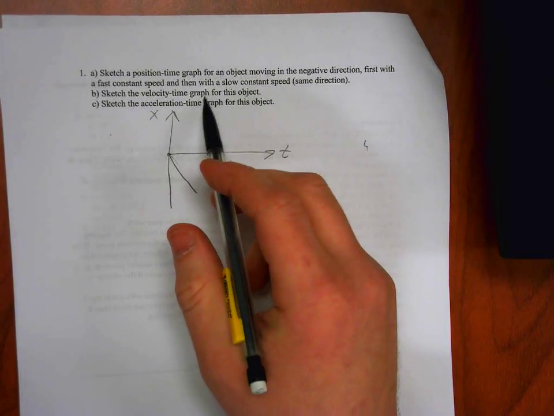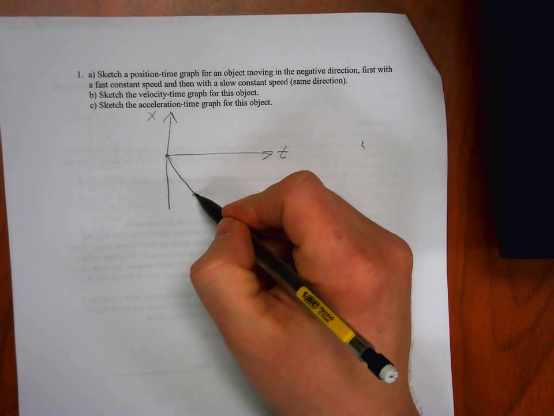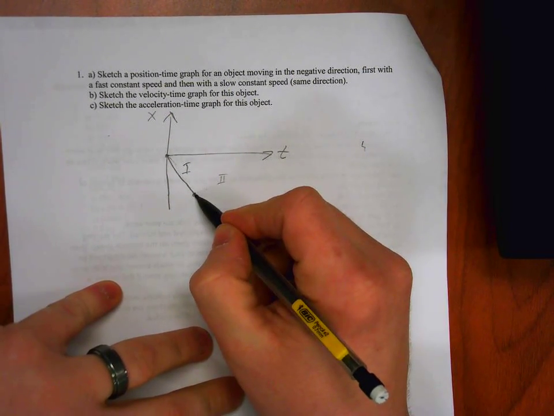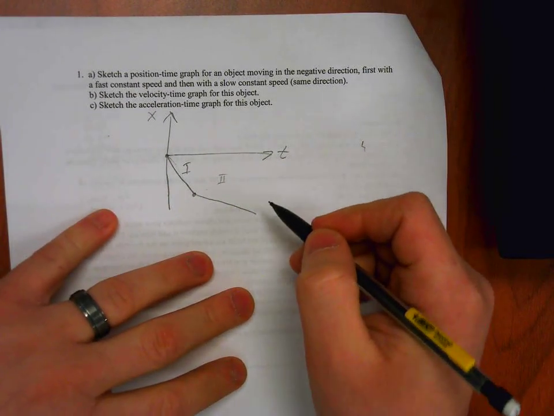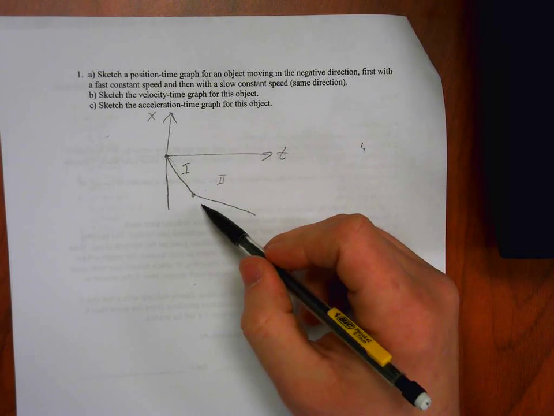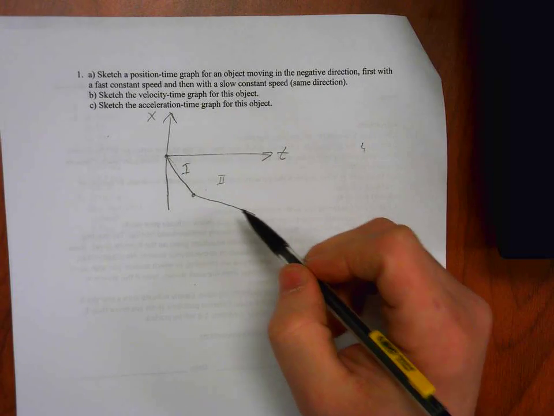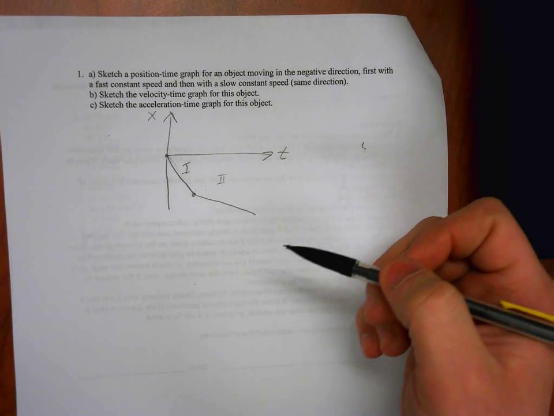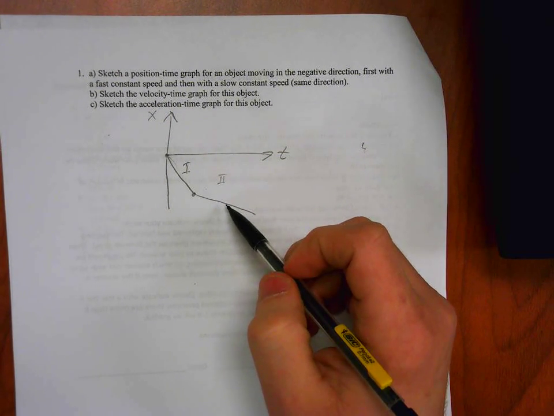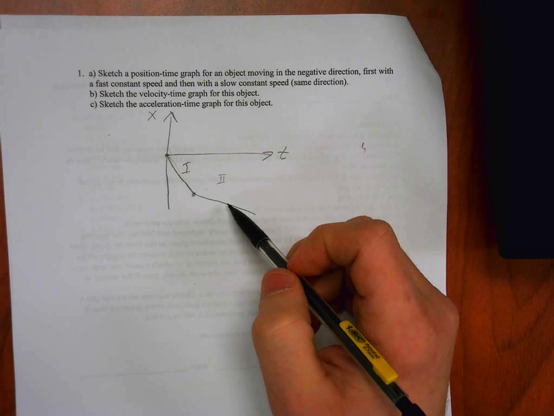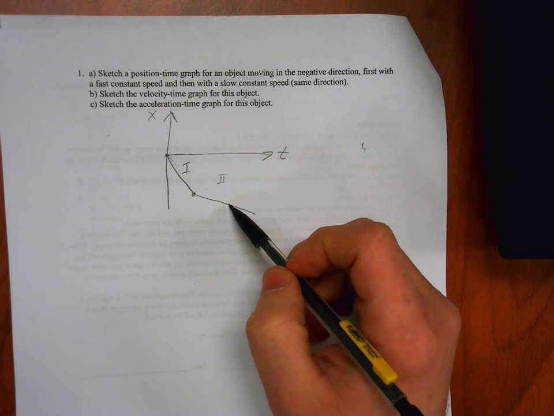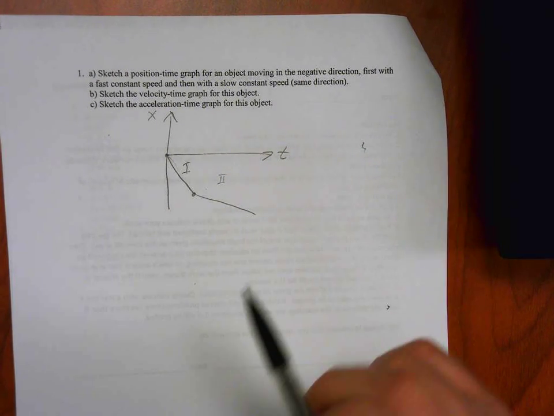And then the second part. Let's put a little dot here to mark. This is part 1, and then in the second part it moves with a slow constant speed in the negative direction. So you notice the slope is still negative. We're not moving back upward. We're still moving in the negative direction, but we're moving at a slower speed, which means a shallower slope. The slope of this part is actually greater than that part because it's less negative, but we're just looking at the magnitude here to find the speed. And so in terms of magnitude, this is a smaller magnitude than that. It's less negative.